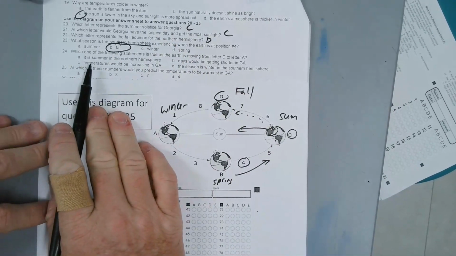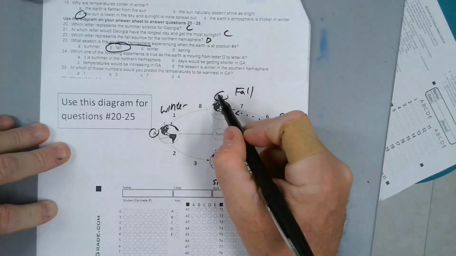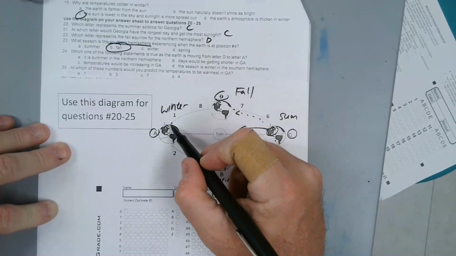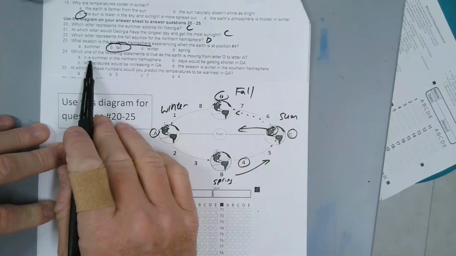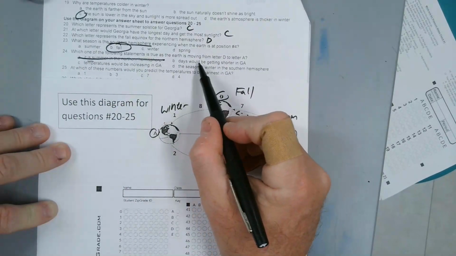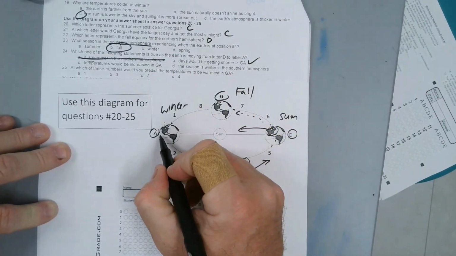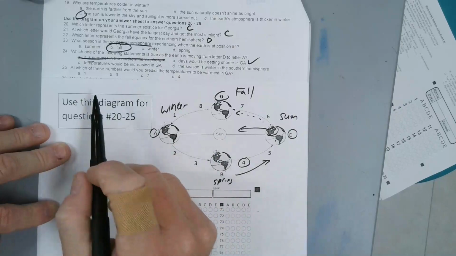Which one of the following statements is true as the Earth is moving from D to A? So we got D to A. We're in the season of fall. Is it summer? No, we're in fall. The days would be getting shorter in Georgia. Very definitely true, because in fall, we're moving towards that shortest day of the year.